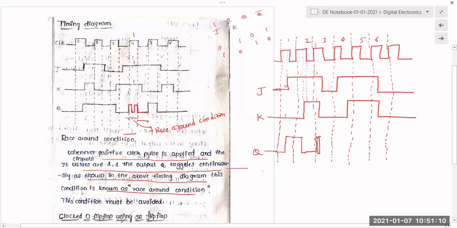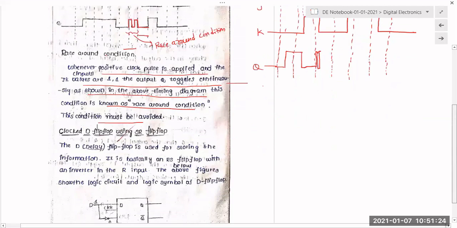This condition is known as race around condition. Clear? All of you clear, right? Yes, sir. This must be avoided. So to remove that race around condition, we have to use one more flip-flop called master slave JK flip-flop. And the next one is clocked D flip-flop.